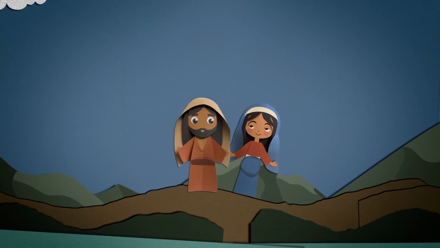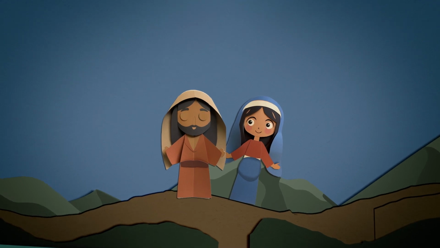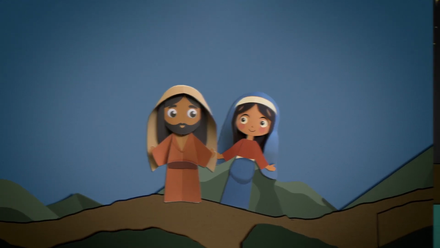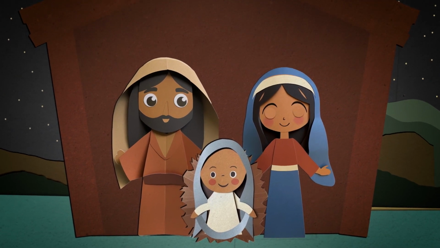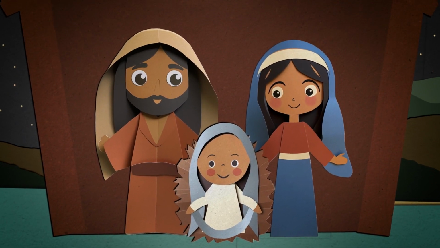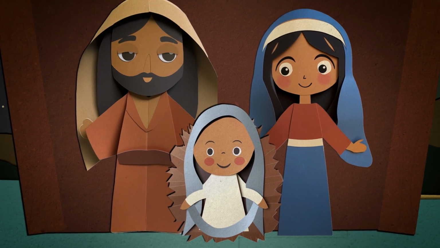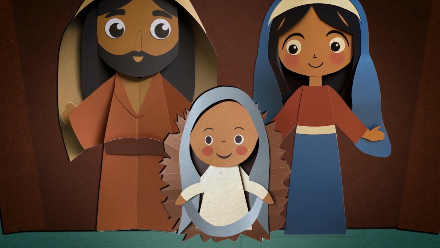Joseph followed the angel's instructions and married Mary. And when the baby was born, he named him Jesus, just like he was told. Wow, God's plan was so big. He used a special family to make it happen.